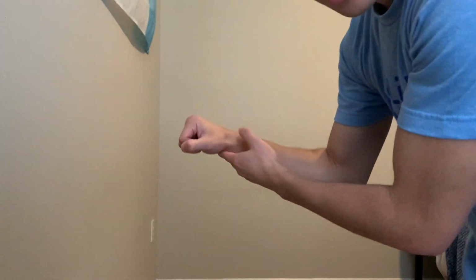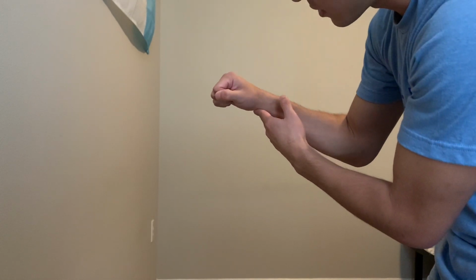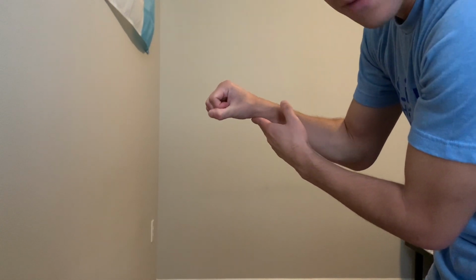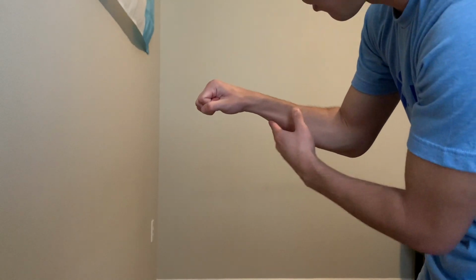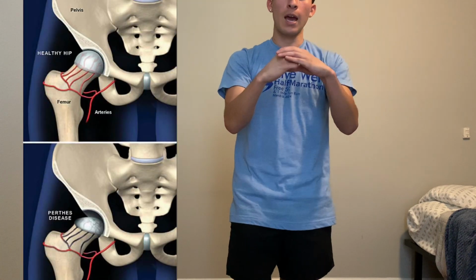But with Perthes disease, this perfect ball, the head of the femur or the thigh bone, starts to flatten out a little bit. Let me come closer and show you. Here would be a typical head of the femur. If it starts to flatten out a little bit, the fist doesn't become as circular like a ball, and when you make a C, you can see there's a little bit of a gap between the socket and the head of the femur.